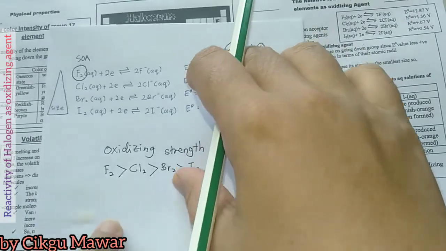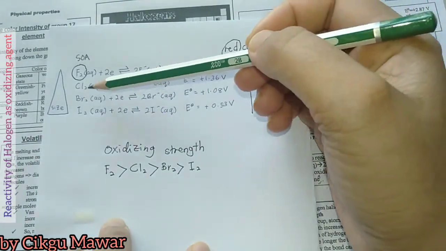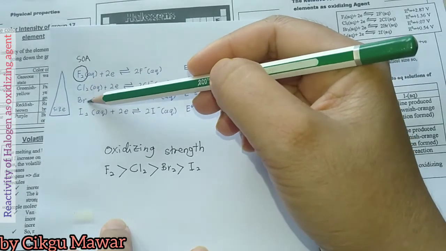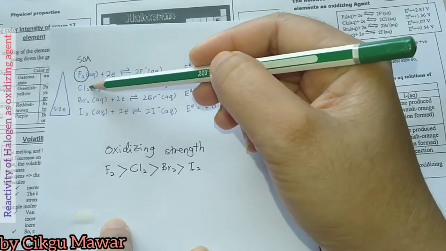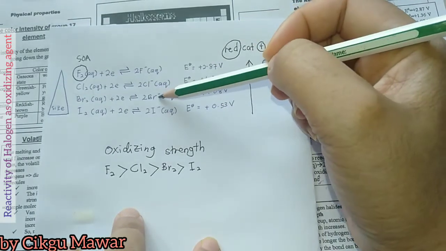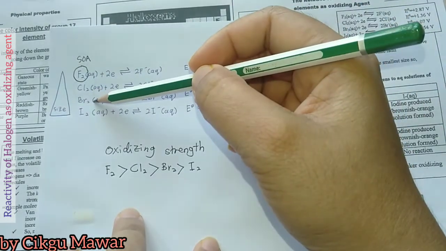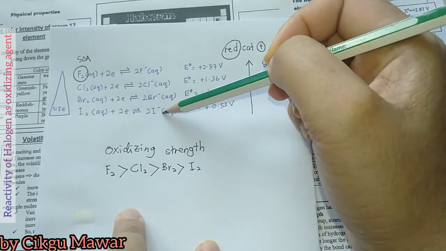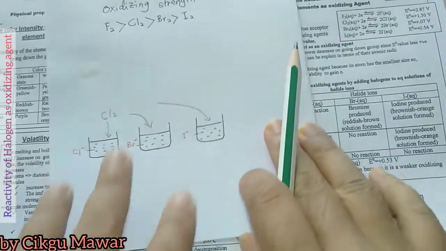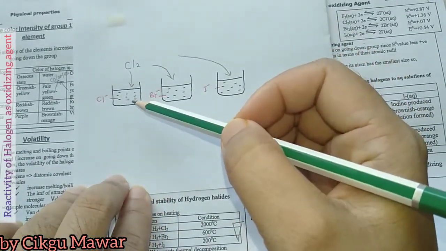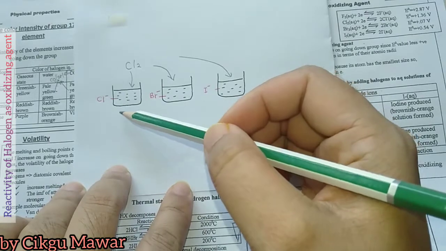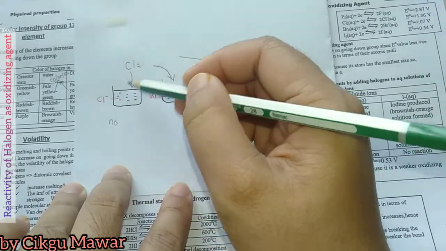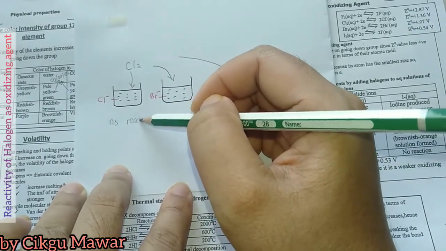According to the standard reduction potential, chlorine is a stronger oxidizing agent compared to bromine and iodine. Hence, chlorine is able to oxidize bromide ion to form bromine, and also able to oxidize iodide ion into iodine. For the first halide, there is no reaction because it's the same.